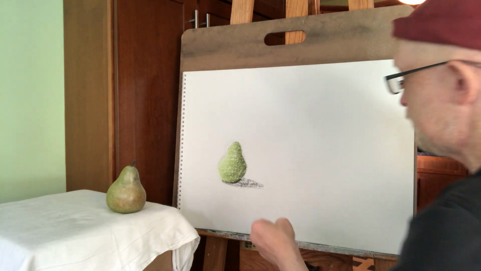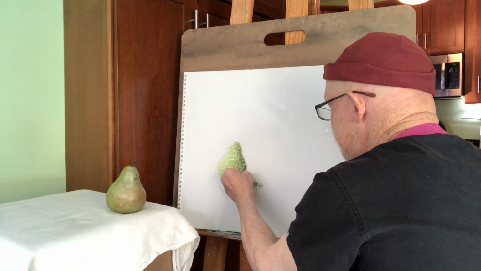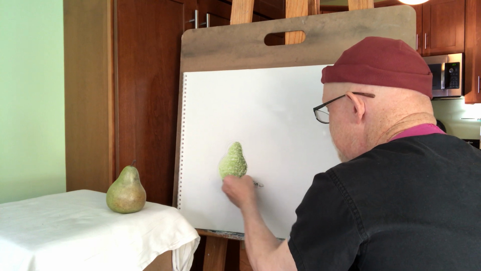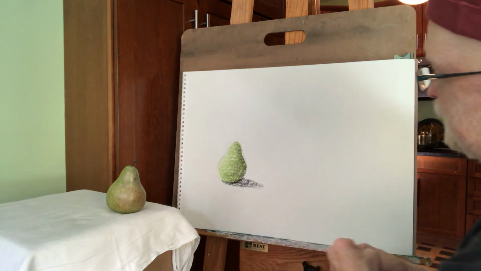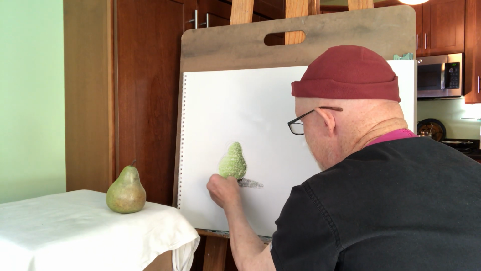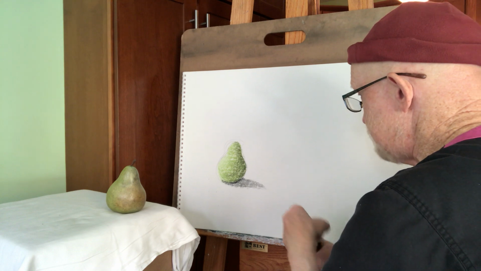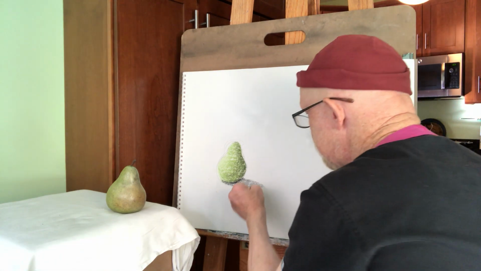It doesn't stop short. You don't want that little white gap between your shadow and your object. That doesn't work. That doesn't create this illusion of it being three-dimensional. I'll come in here with some white. And as your shadow moves out and away from the object, it gets lighter and the edges become more diffused.